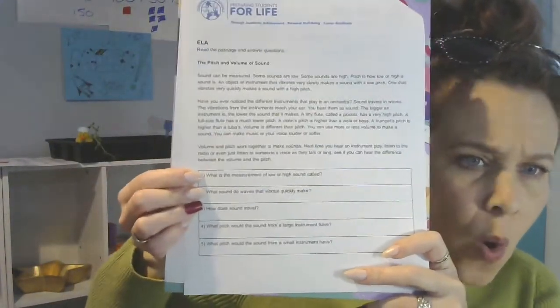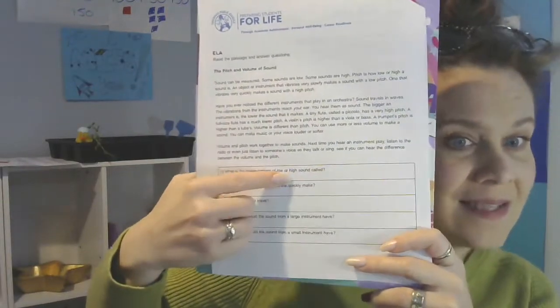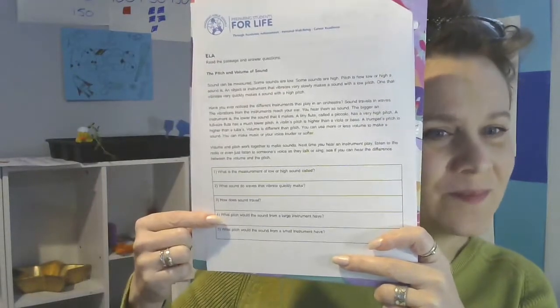So the volume, you can have something that's high, that's quiet or loud, and something that's low, that's quiet or loud. So that's how volume and pitch are different, but could work together. Interesting. So now I think I'm ready to answer my questions. What is the measurement of low or high sound called? That's what we just talked about, and it's in the beginning of our story.